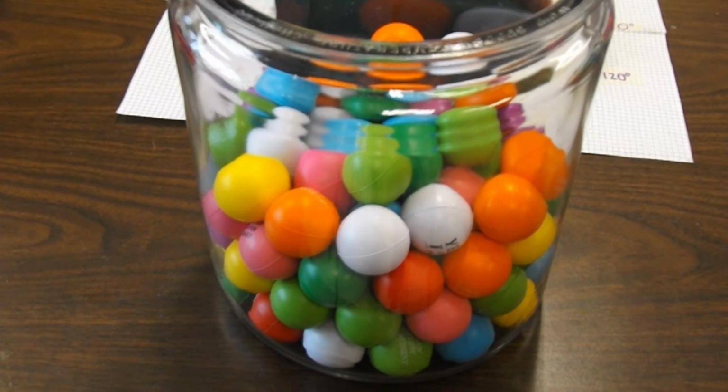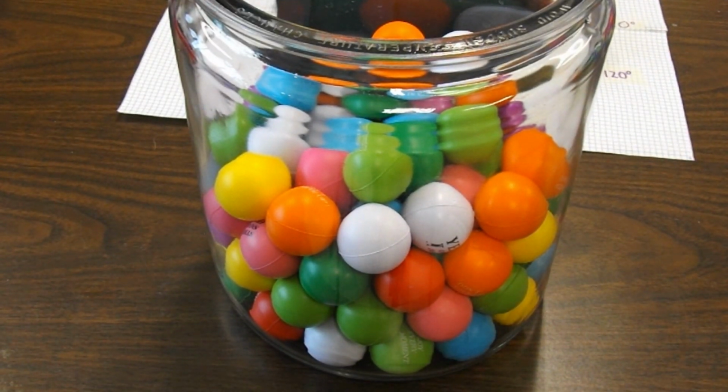This sort of close packing structure arises because the balls all have more or less the same shape, and when you add energy into the system, it's able to relax to this lowest energy state where the balls are all nice and ordered.